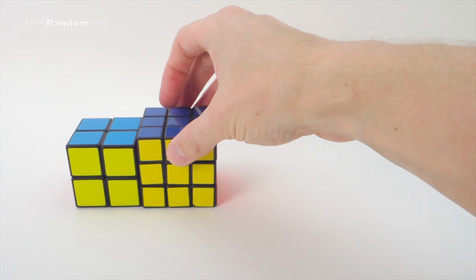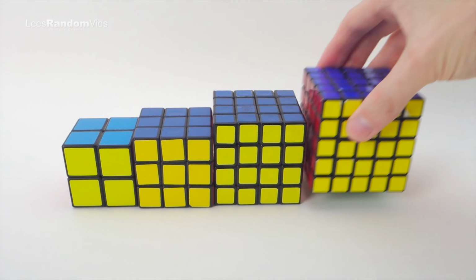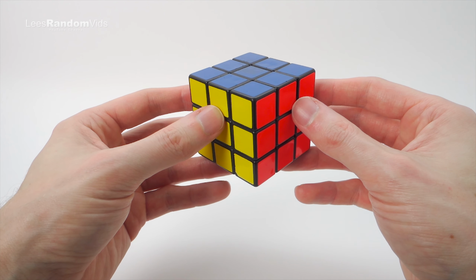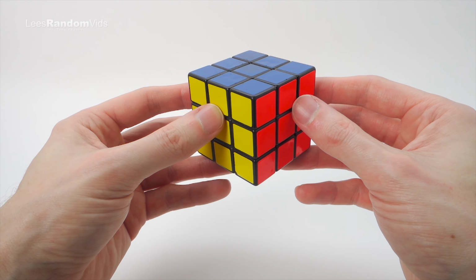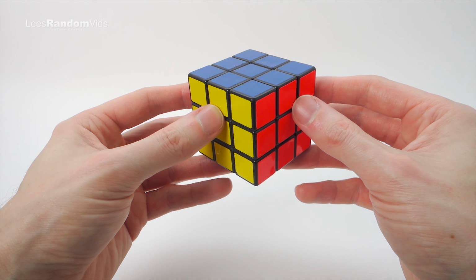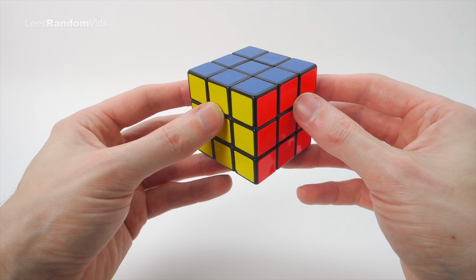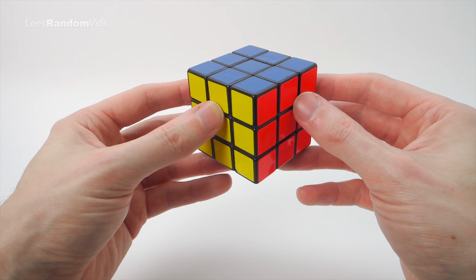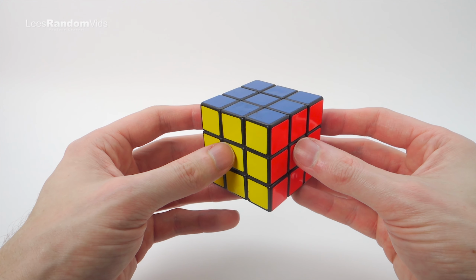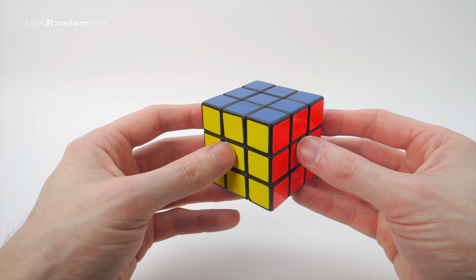Check out my other videos showing you how to solve a 2x2 Rubik's Cube, a 3x3, a 4x4, and even a 5x5. To do this pattern, you do need to start with a solved Rubik's Cube, so you need to know how to solve a Rubik's Cube or have a solved Rubik's Cube. And you need to know how to use algorithms on a Rubik's Cube too. If you don't already know how to use algorithms, then check out my 3x3 tutorial on how to solve a Rubik's Cube.